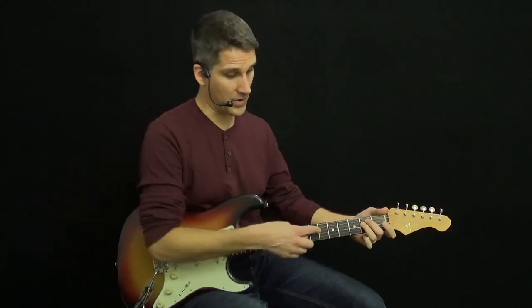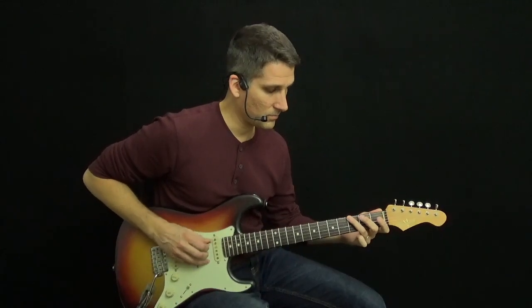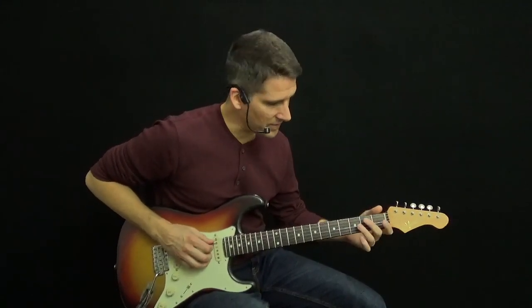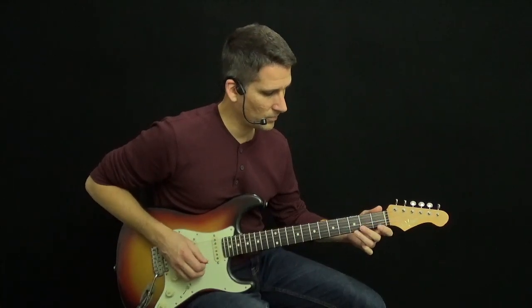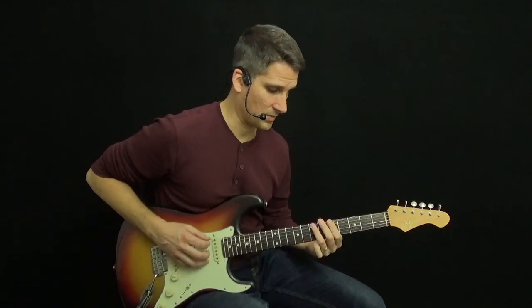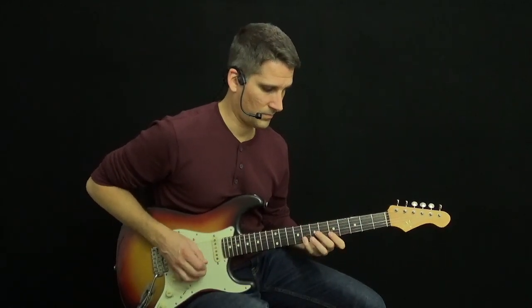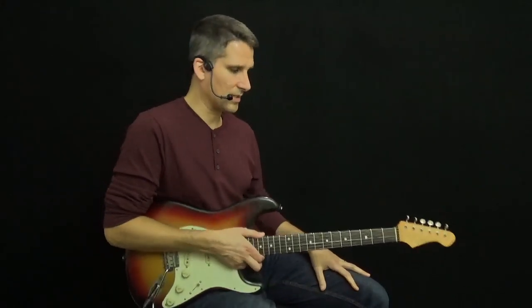And those very same notes were back in pattern 1. There's the A. So if I start on A in pattern 1, same notes. Same notes. That's just the way the guitar works. The fretboard is like that.